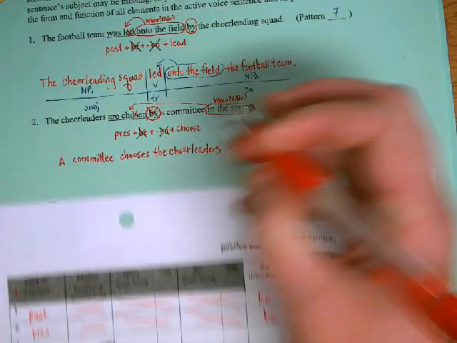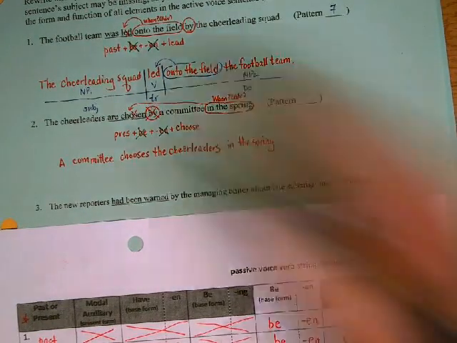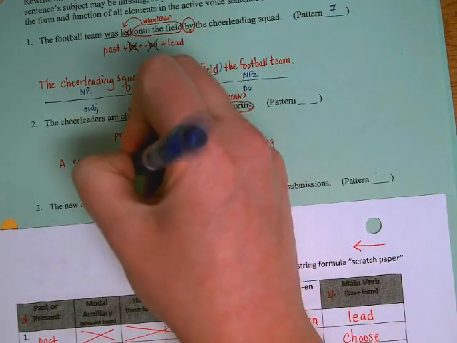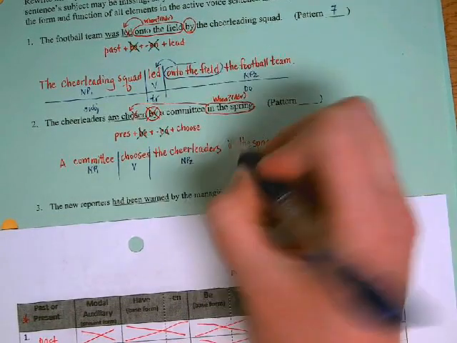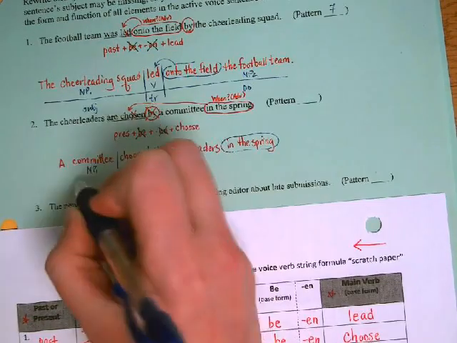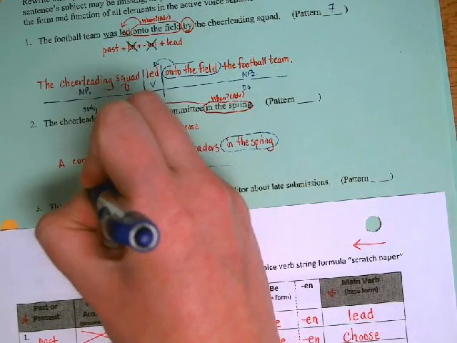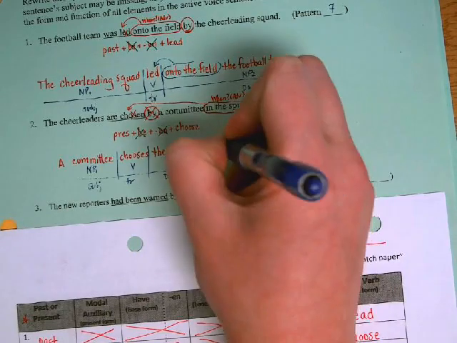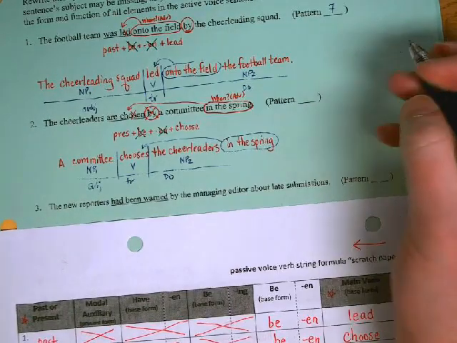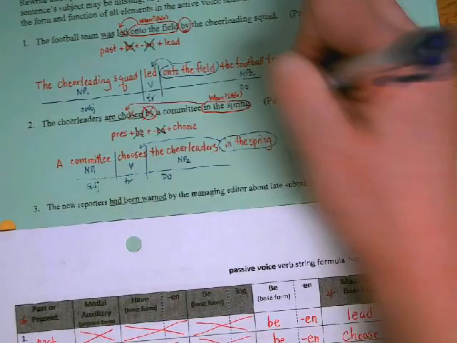So pattern-wise, when we chart this thing out, we've got chooses as our verb, committee noun phrase 1, the cheerleaders noun phrase 2, the spring's a prepositional phrase. We've got subject, transitive verb, direct object, and that is adverbial. So this is another pattern 7.